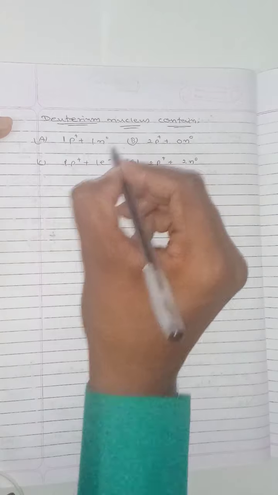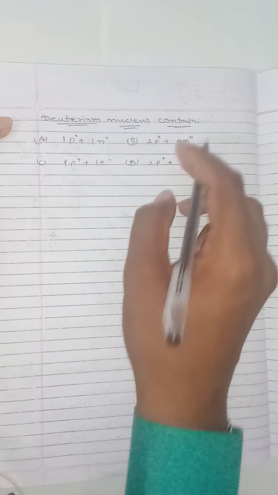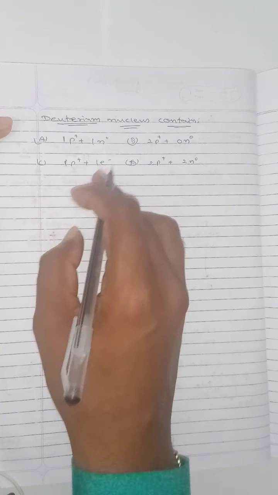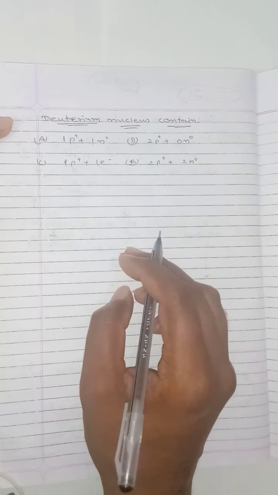Let's see here. A deuterium nucleus contains, options are 1 proton 1 neutron, 2 protons 0 neutrons, 1 proton 1 electron, 2 protons 2 neutrons. Deuterium is an isotope of hydrogen.